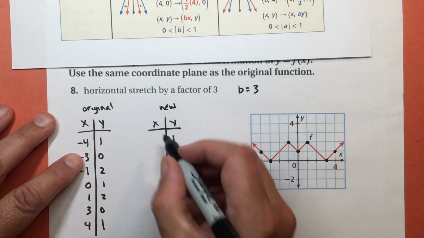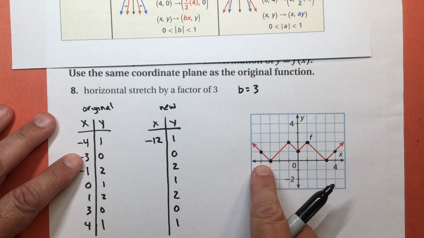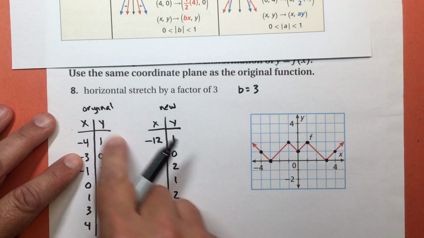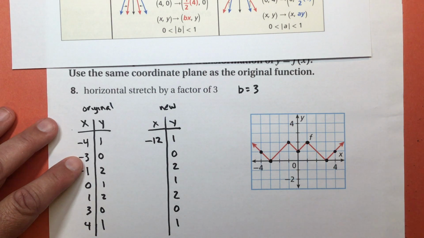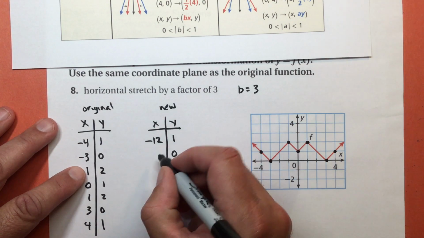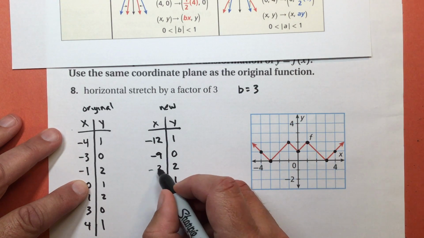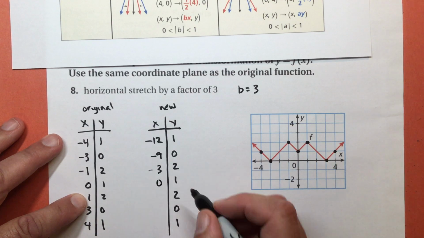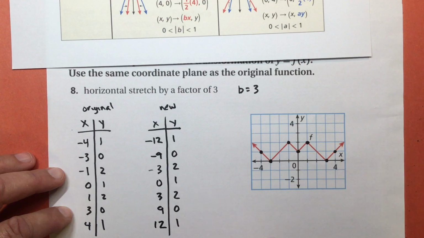So negative 4 times 3 is going to be negative 12. Alright, I already know that's going to be way off my graph. Here's negative 4, so negative 12 is going to be over here someplace, okay? That's fine. Don't panic. That is nothing to panic about, right? Negative 3 times 3 is negative 9, same idea. Negative 1 times 3 is negative 3. 0 times 3 is 0. 1 times 3, 3 times 3, and 4 times 3.